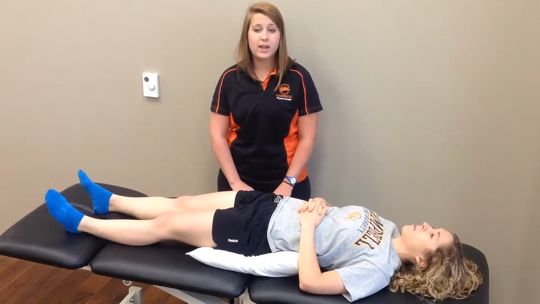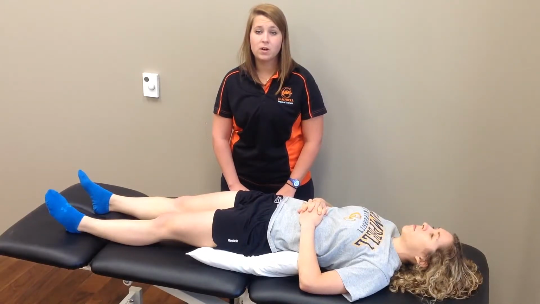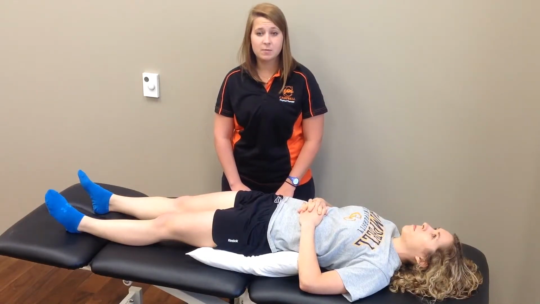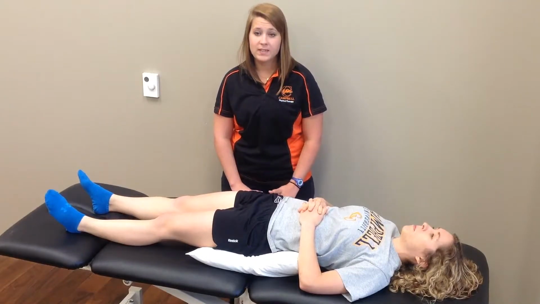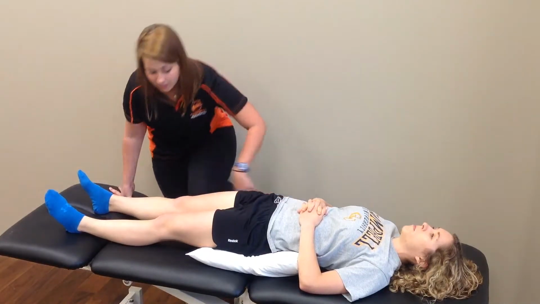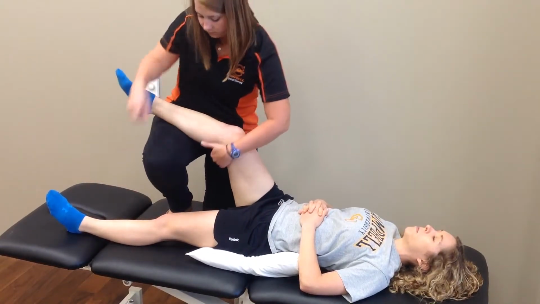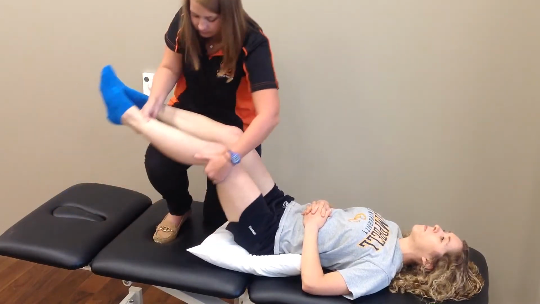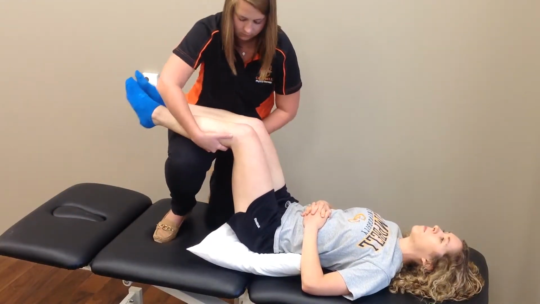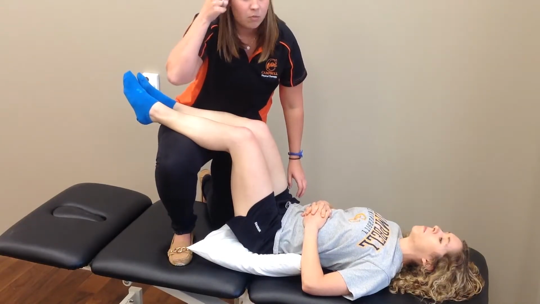Anna has a tender point at AL1. AL1 is treated with the patient in supine and a pillow under her hips. I'll be on the same side as the affected tender point, in this case on her right. First, I'm going to passively bring her legs up onto my thigh. Then I'm going to re-find her tender point.